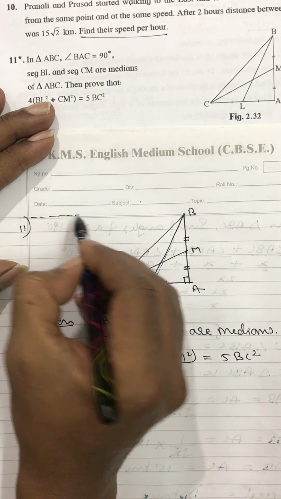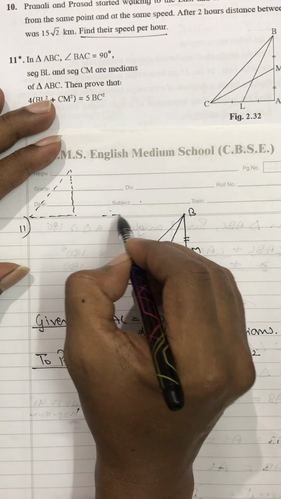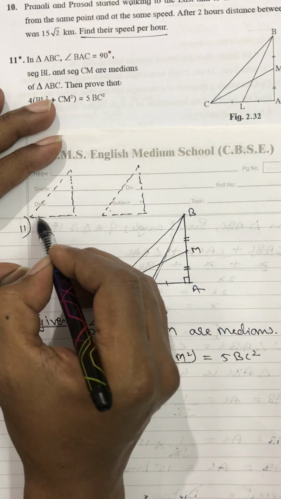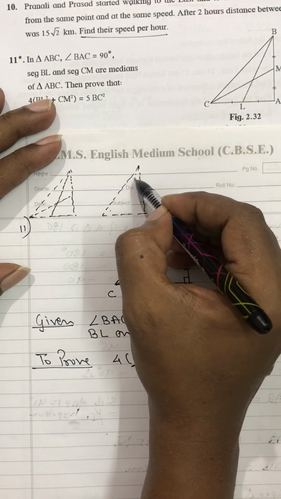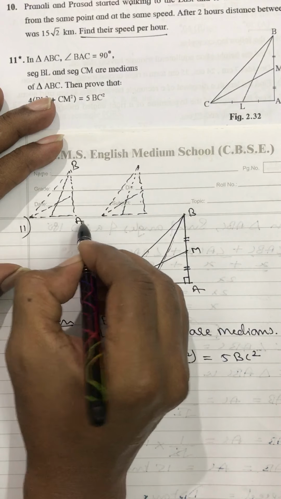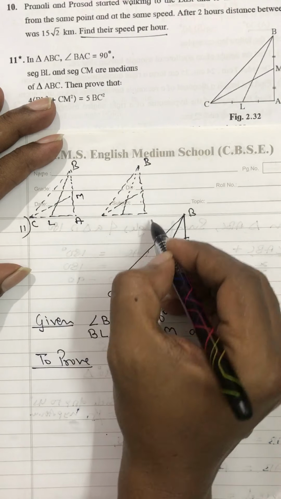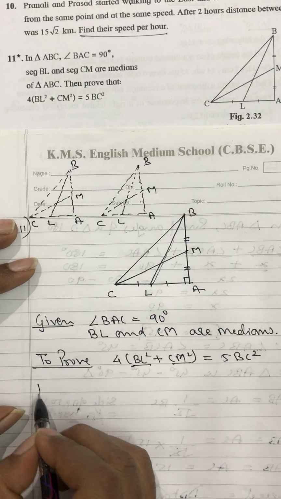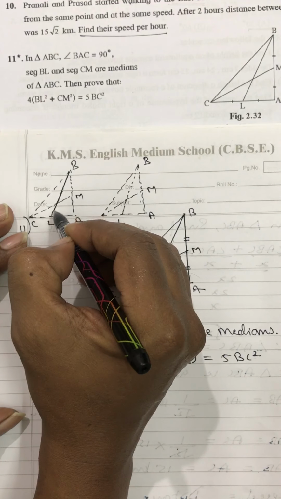I am drawing this diagram again for you all. So this is your B, A, C, L, M. So if you have to find BL square, BL is over here.